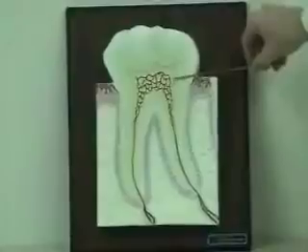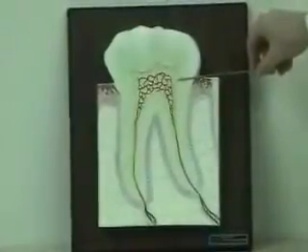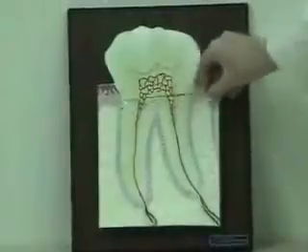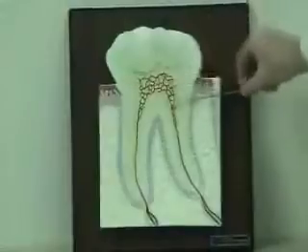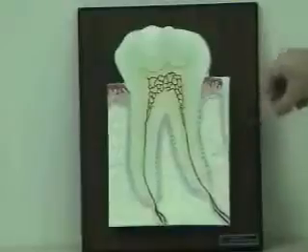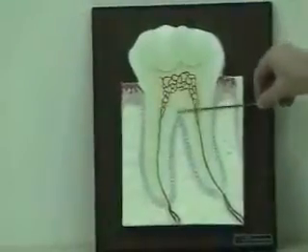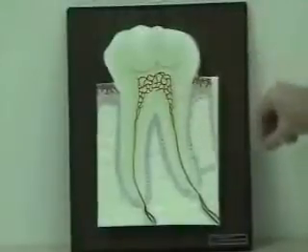The portion of the tooth that runs through the gums, anatomically known as the gingiva, is known as the neck. So we have the crown, the neck, and then the portion of the tooth that is embedded in the gum fossa, or the tooth socket, is known as the root of the tooth. So we have a crown, we have a neck, and we have a root.